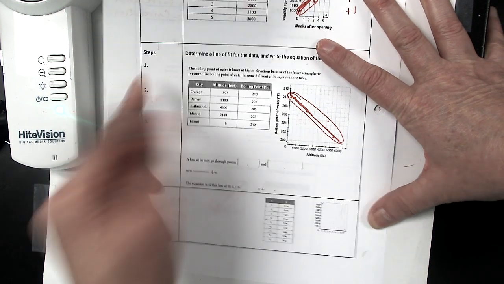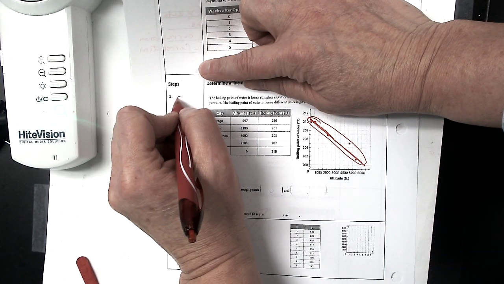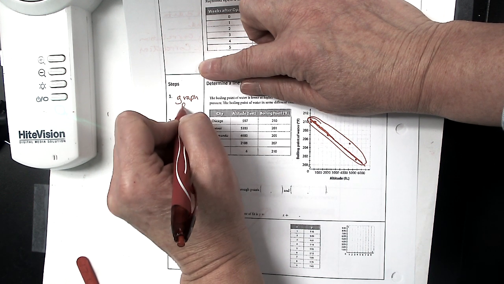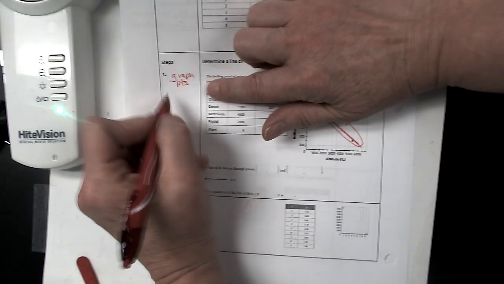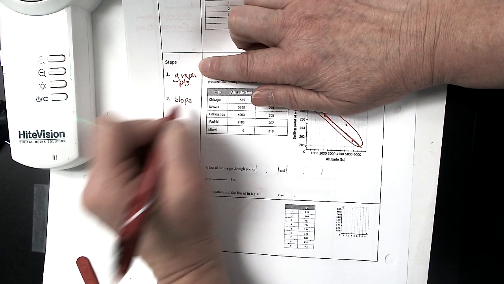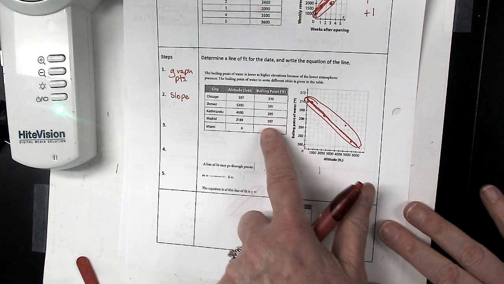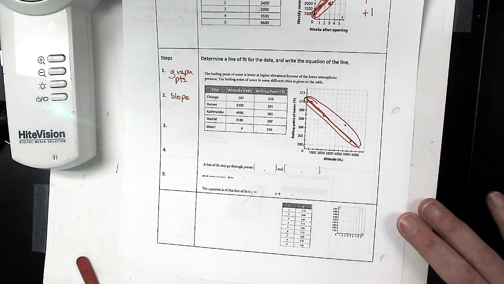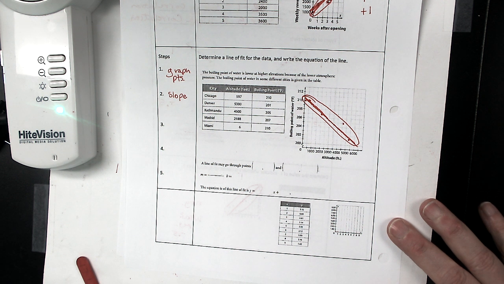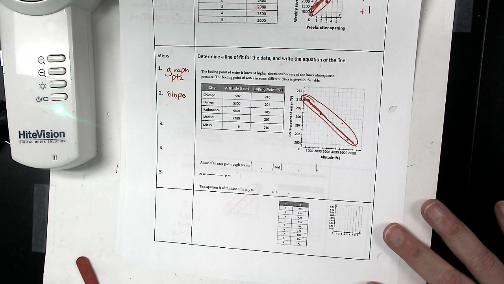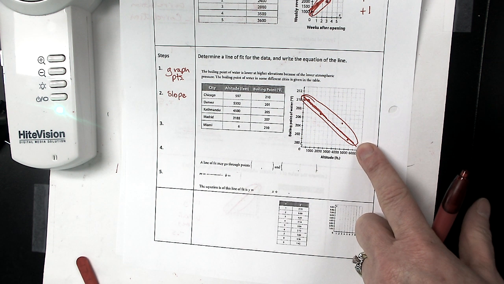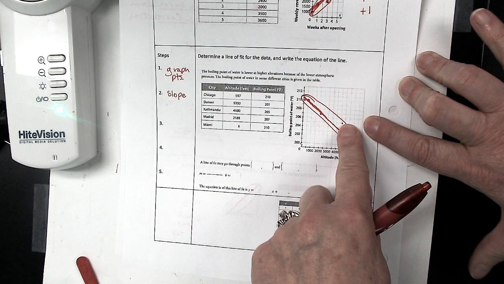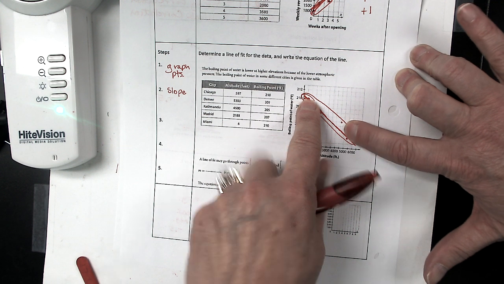Now, I'm gonna write slope here, and I wanna tell you something. One of my kids last hour said, can't we just use these points? And I'm gonna tell you no, and here's why. If I use these points, it's gonna change my trend line. Because say I choose to use this point right here, and that point right there, I'm making a line going right here. If I choose to use this point and that point, it might make my line go here. I don't want you to use these points, I want you to use your trend line. You have to find the slope from your trend line.